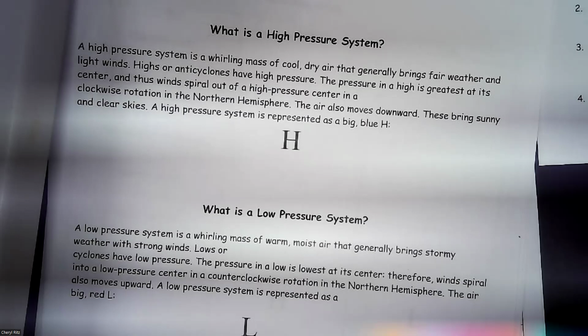The pressure in a high is greatest at its center, and thus winds spiral out of a high pressure center in a clockwise rotation in the northern hemisphere. The air also moves downward. These bring sunny and clear skies. A high pressure system is represented as a big blue H.